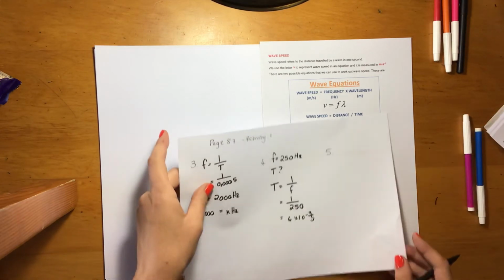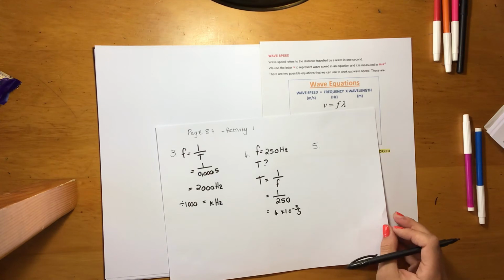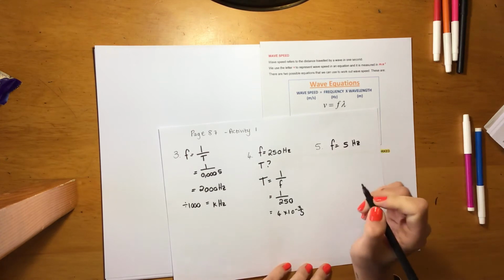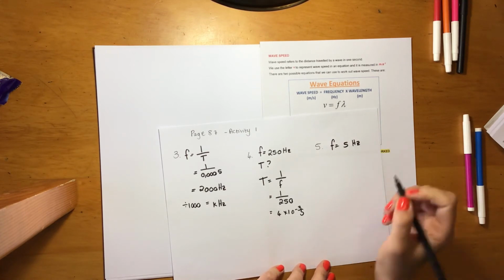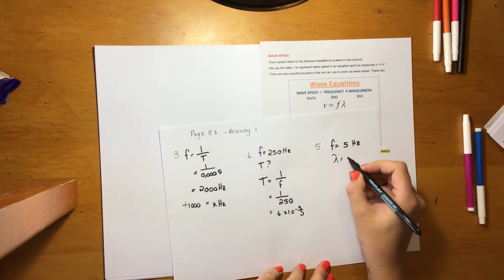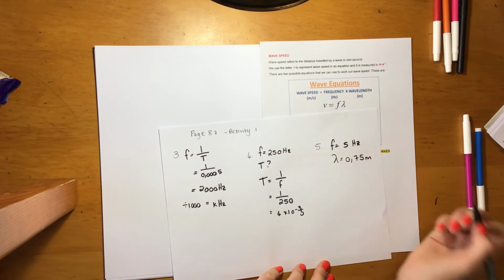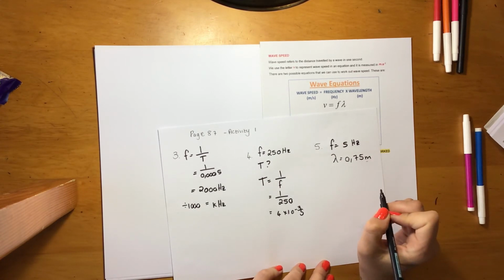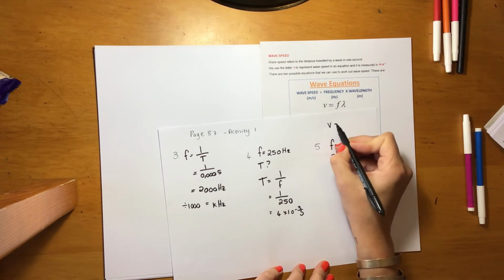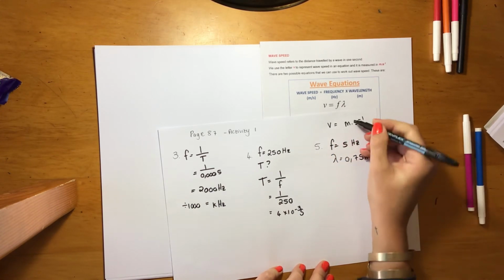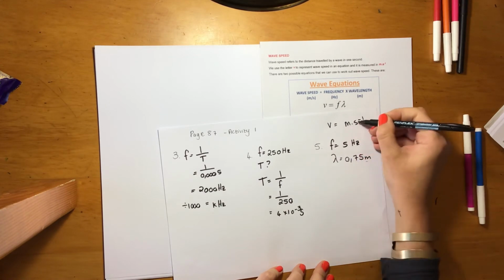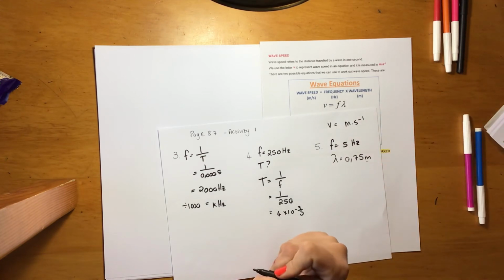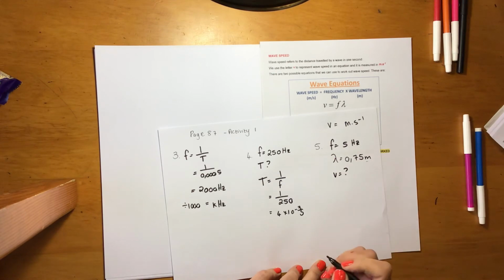Number 5. A wave generated on a slinky has a frequency of 5 Hertz and a wavelength of 0.75 meters. Guys, while we are on this, your wavelength must always be in meters and your time must always be in seconds. Because remember, with velocity, we are going to work with meters per second. So you cannot have kilometers or millimeters there, and you cannot have minutes or hours there. We have to work with meters and seconds. And then the question is, we have to calculate the speed.